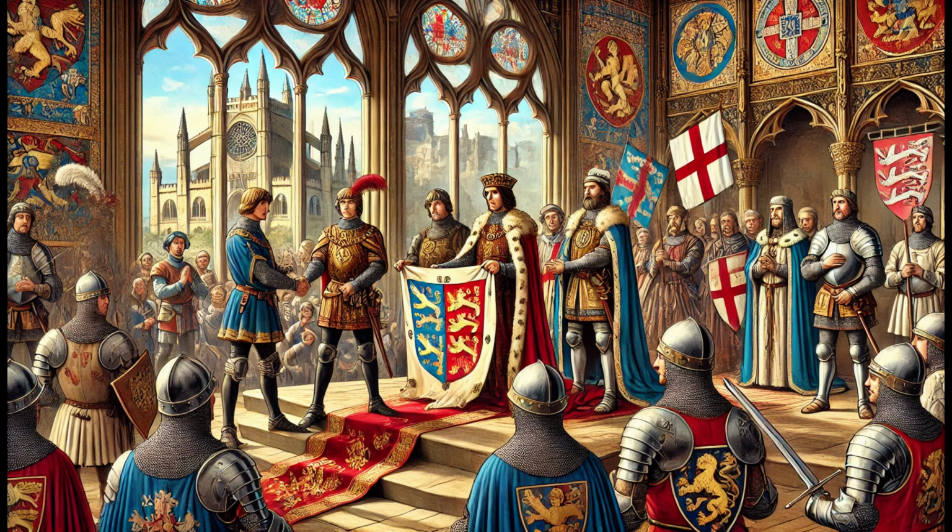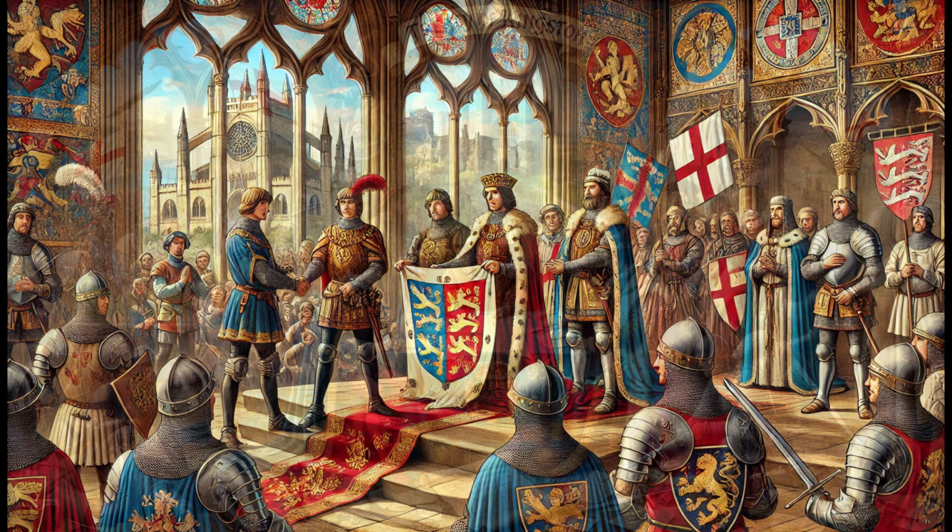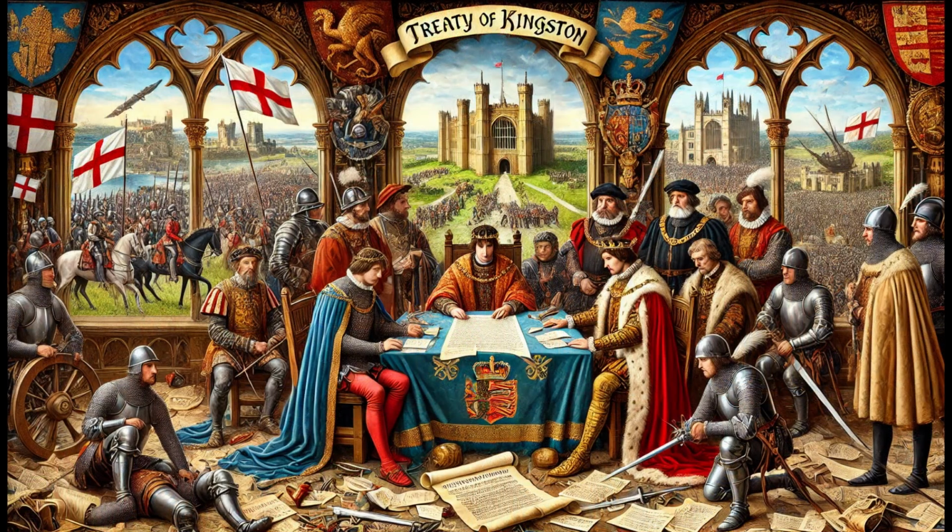The treaty also effectively ended French claims to the English throne, asserted by Prince Louis of France, who had invaded England in support of the rebelling barons. The Treaty of Kingston not only brought a measure of peace to a war-torn England, but also laid the groundwork for the country's future governance and the consolidation of the Angevin dynasty. Let's explore the causes of the First Barons' War, the events leading up to the Treaty of Kingston, the negotiations and terms of the treaty, and its consequences on English and European politics.